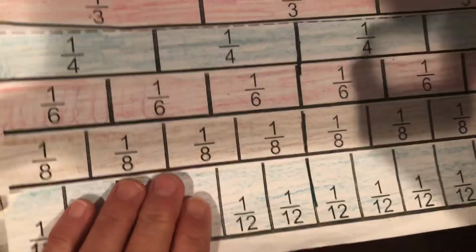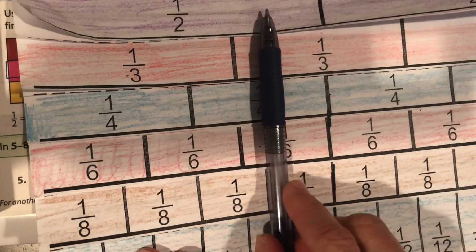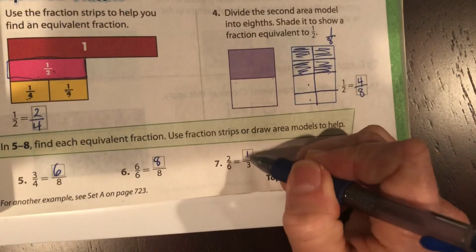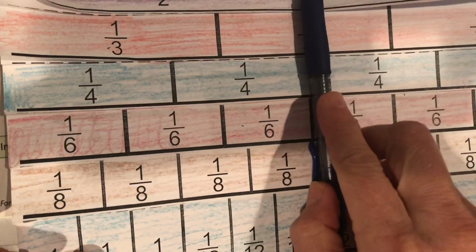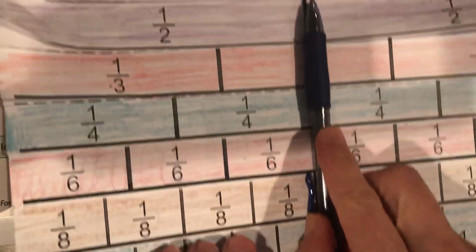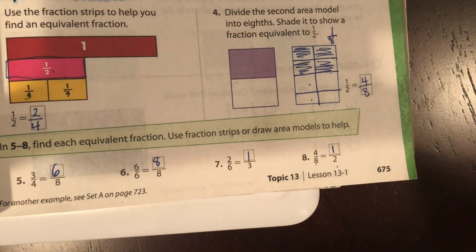2/6. Okay, 2/6 is right here. And they want to know how many thirds is that? That would be 1/3. And 4/8 is how many halves? Well, here's 4/8. How many halves is that? 1. Now, I'm going to show you a little trick here, okay?